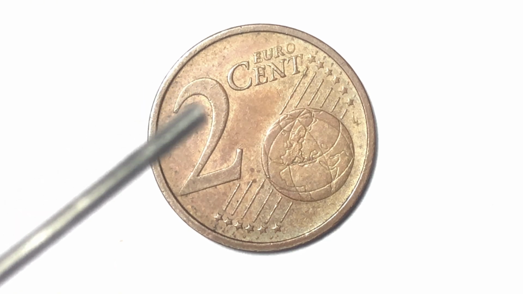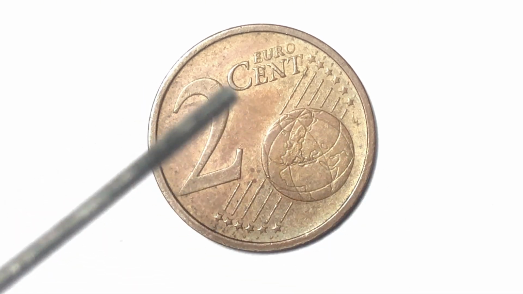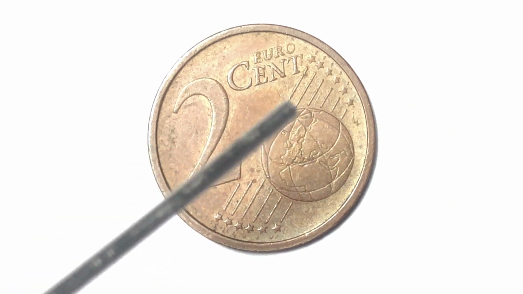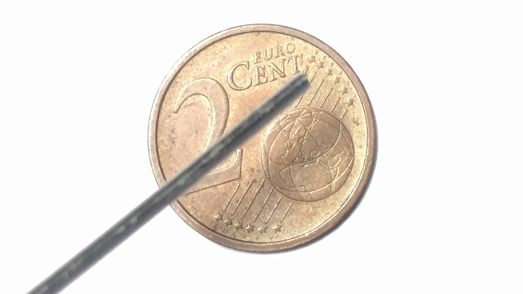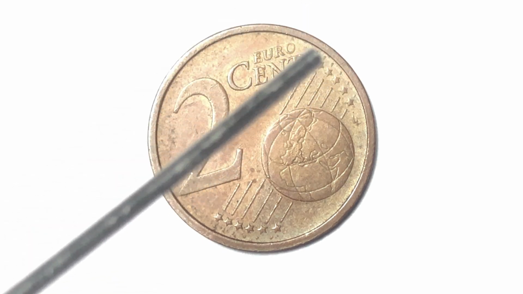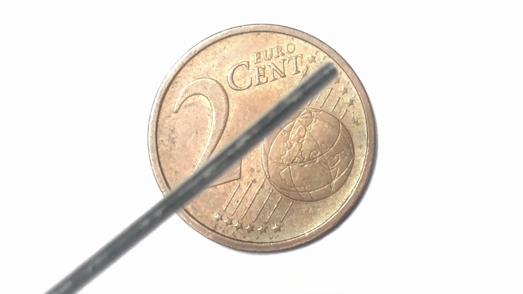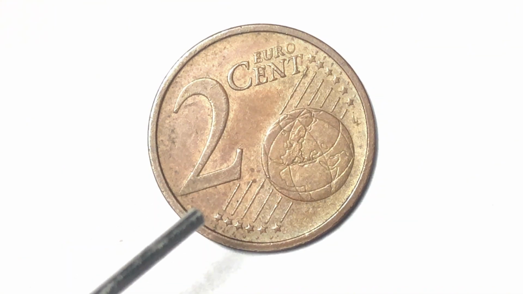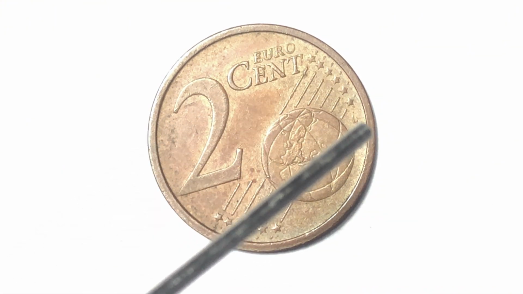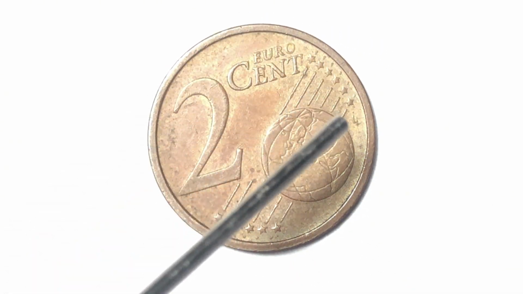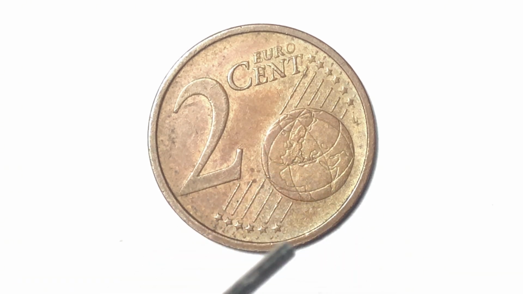Behind the globe are 6 diagonal lines. Here you can see 1 2 3 4 5 6 lines connected to the stars, 12 stars of Europe, 6 around below left and 6 around above right. Here you can see below and above, 1 2 3 4 5 6, 1 2 3 4 5 6, 6 and 6, 12 total. It's very cool.